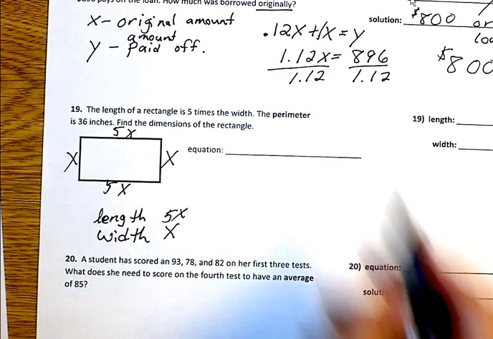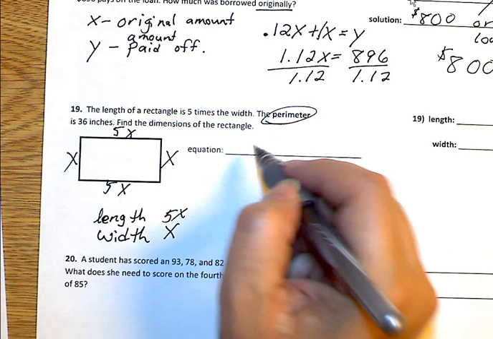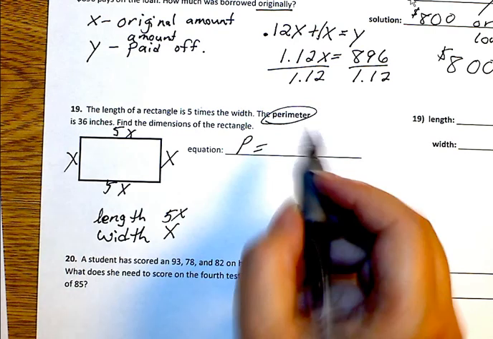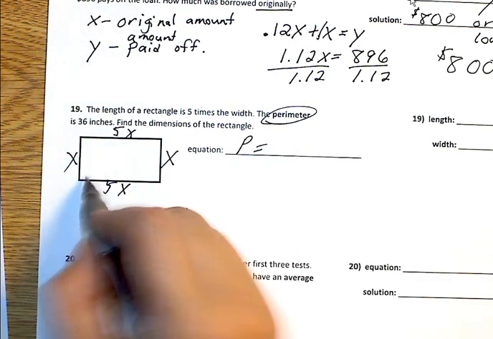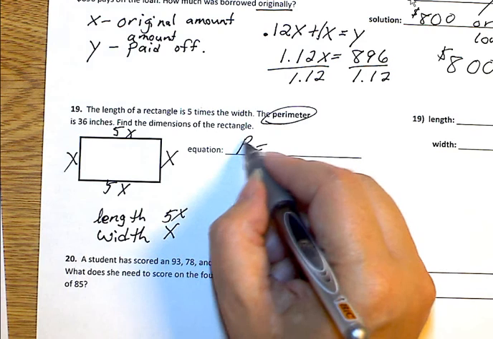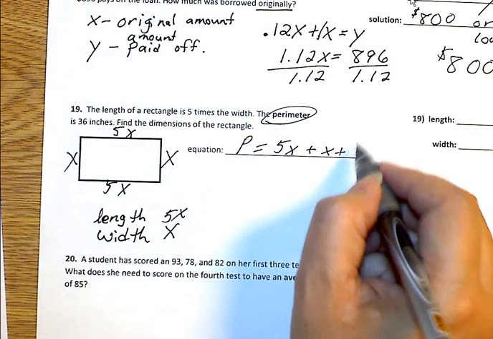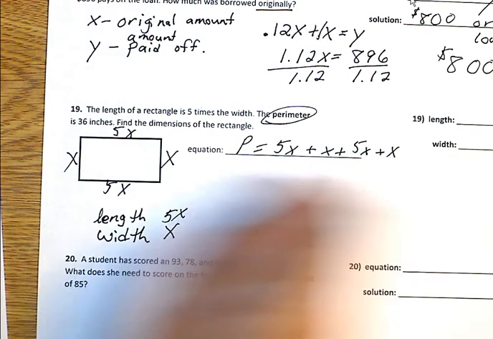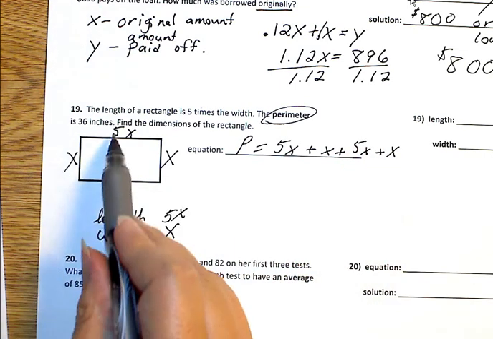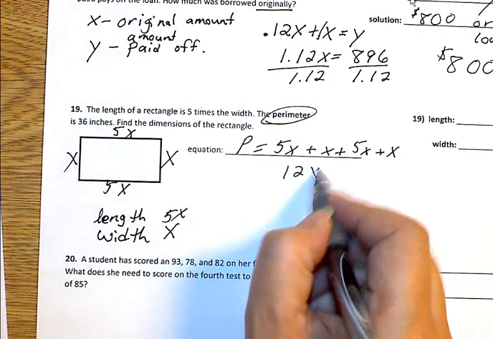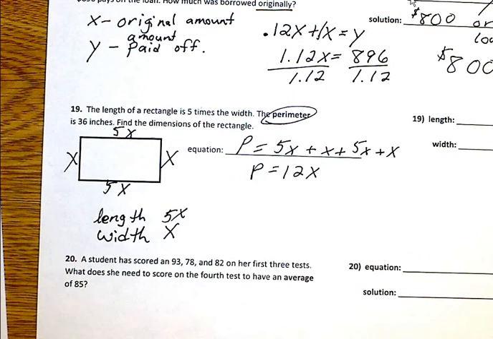How do you find the perimeter? What do you have to do to find the perimeter of something? Add up all the sides, right? So we're going to add up these sides. So on your equation, I don't care if you go P equals 5x plus x plus 5x plus x, or you can add them up first. So you have 5 and 5 is 10, 11, 12. You could say that you have 12 x's. However you want, whatever equation I will accept.